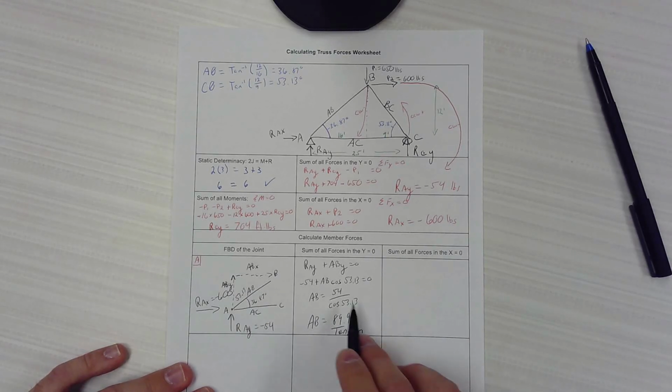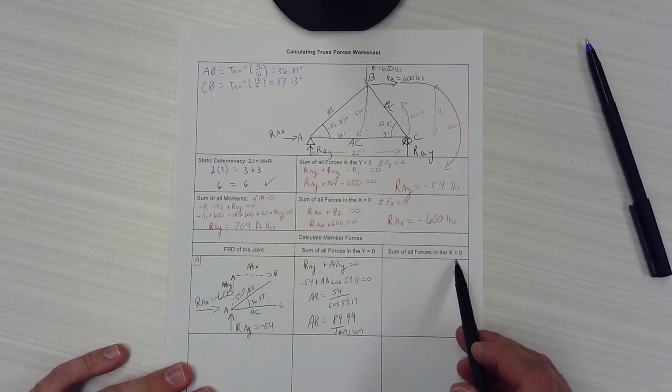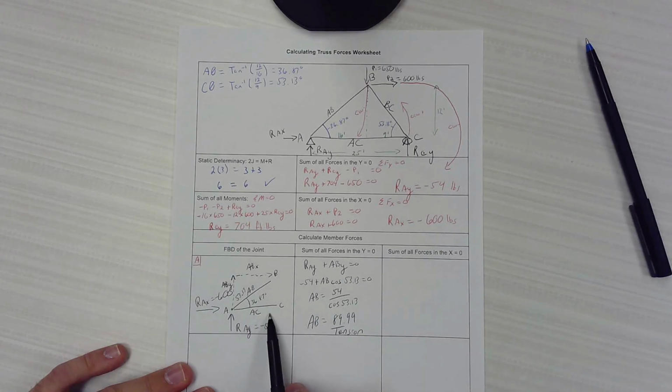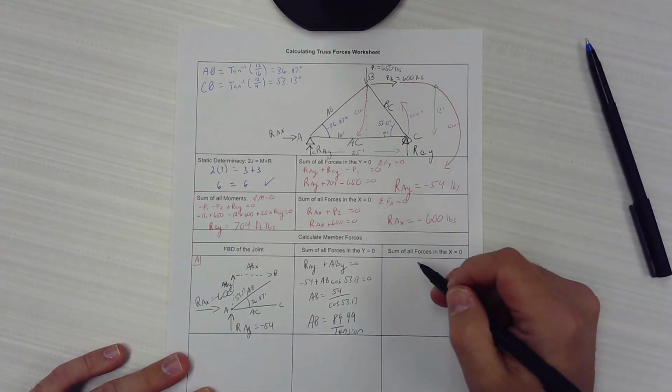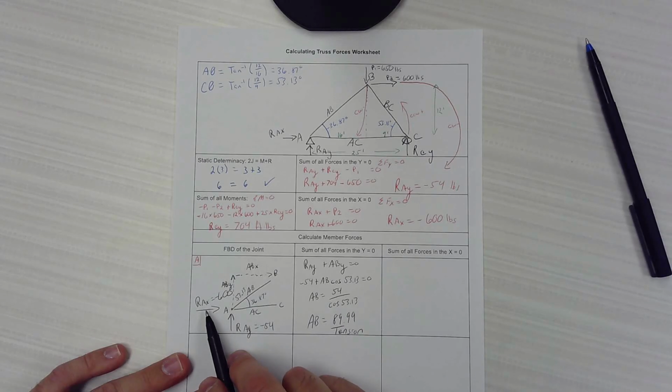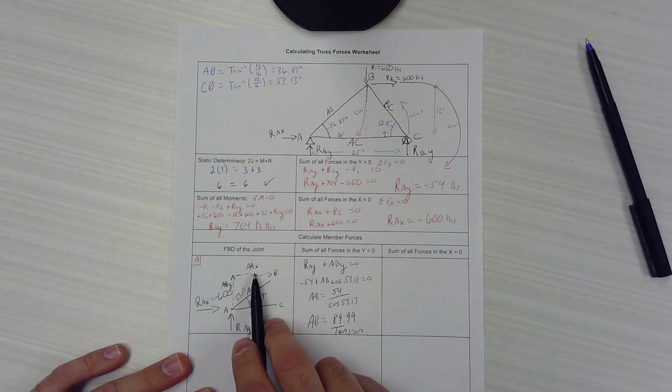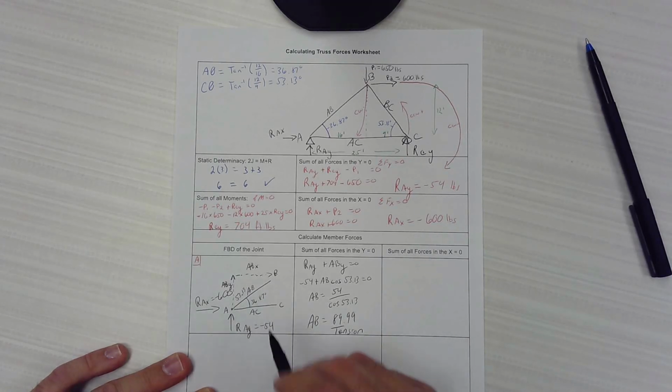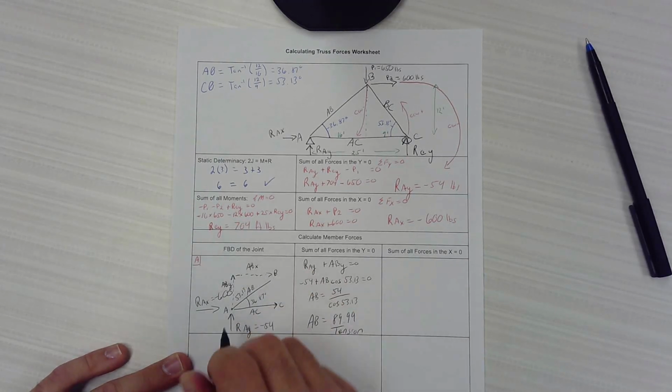So moving on to the next cell here, sum of all forces in the x direction. I can do AC from this joint as well. I can get it from joint C, but I already did all my drawing here, so I'm going to solve for it here. Sum of all forces in the x direction. I have RAX, ABX, and then member AC itself, because it is moving along this lateral path here.